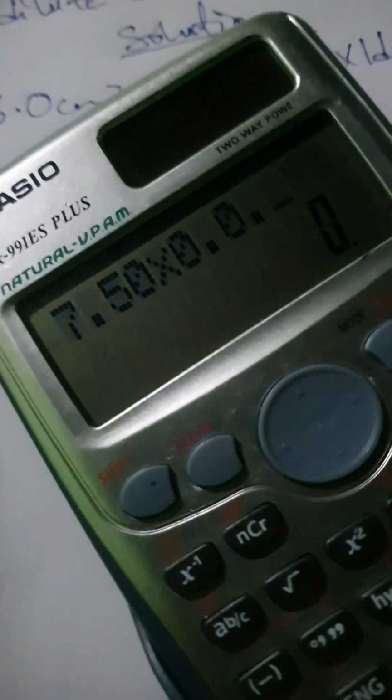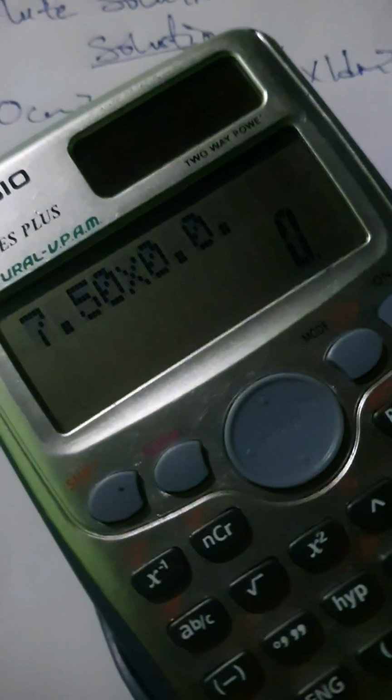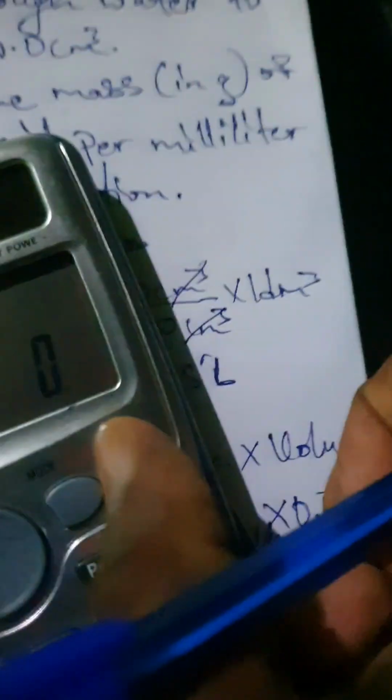I don't know if you can see it. So you can see it now. I missed the 0, sorry. So that's 7.50 times 0.025.